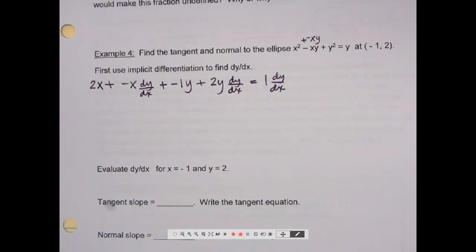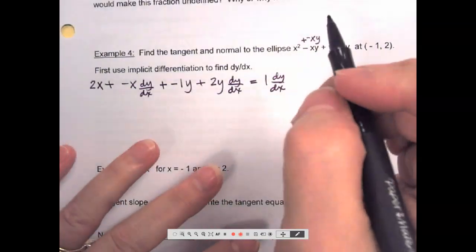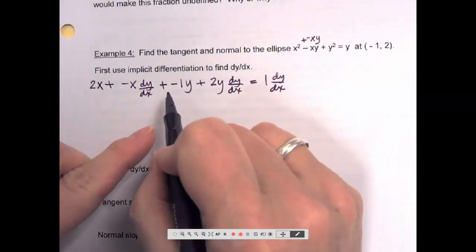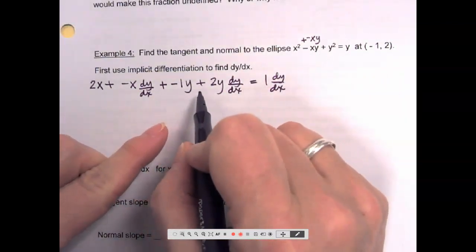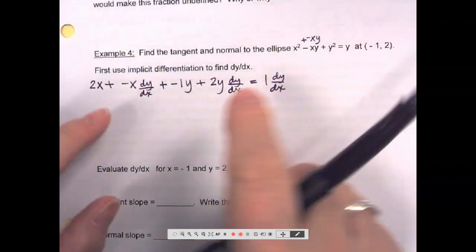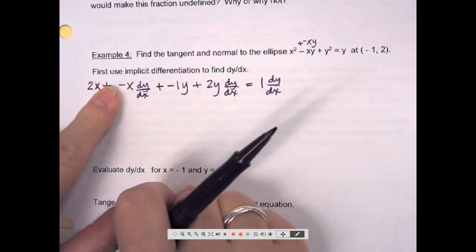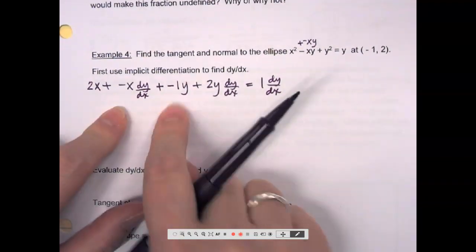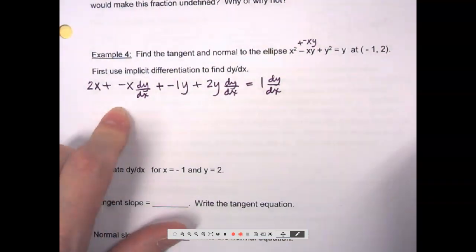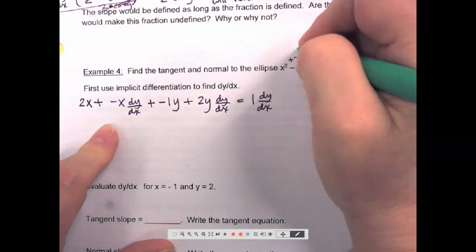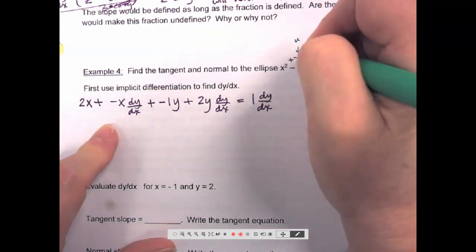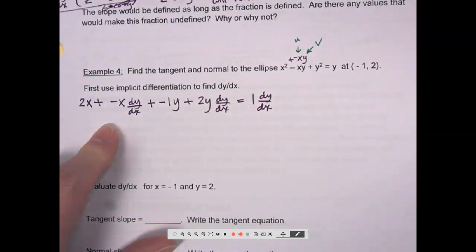Let's see, did I mess up? I'm going to say u is -x and y is my v.